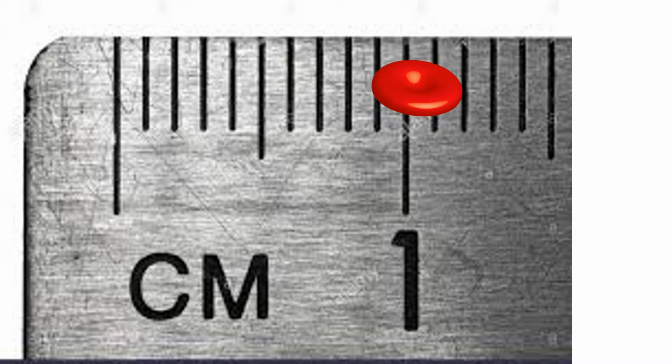Cells are just far too small. So if we were to take a red blood cell and try to use a ruler to measure it, one, you won't be able to see the red blood cells, but you certainly wouldn't be using centimeters. Even millimeters wouldn't be enough. Millimeters are far too big. The cells are much smaller, so small you cannot see them with the naked eye.